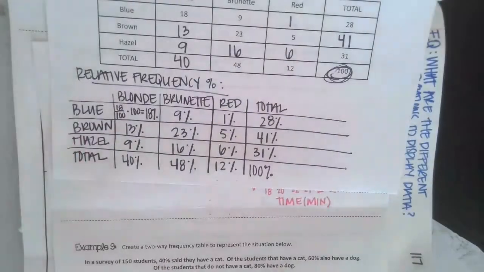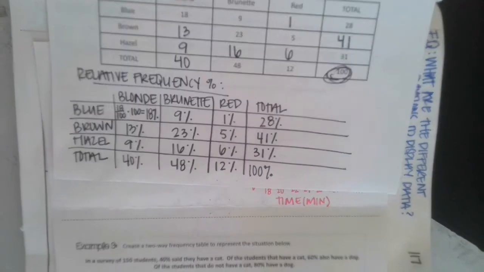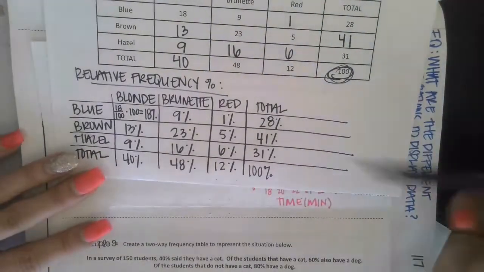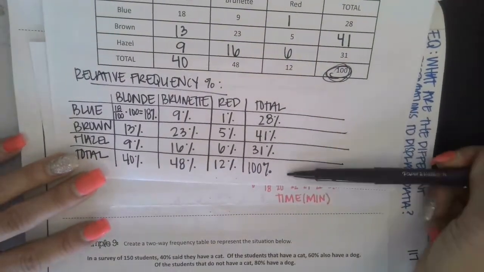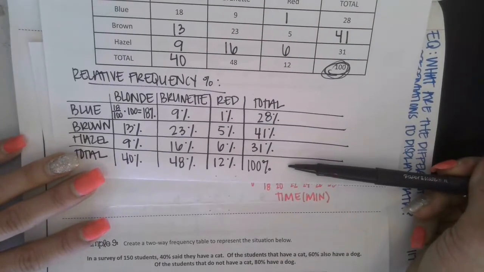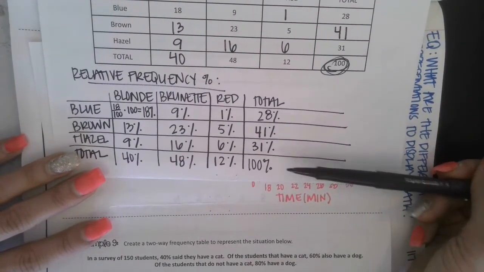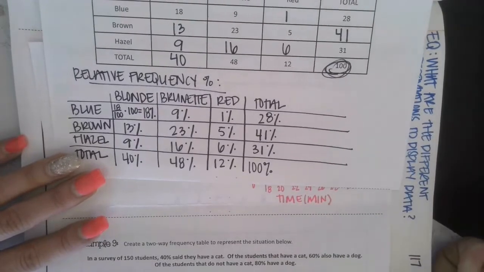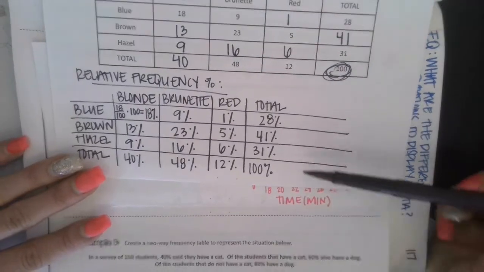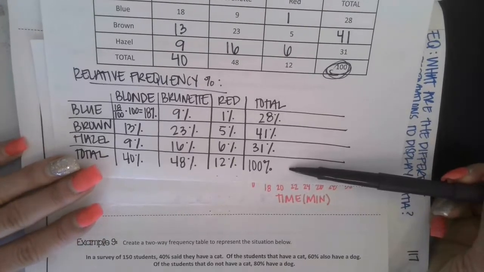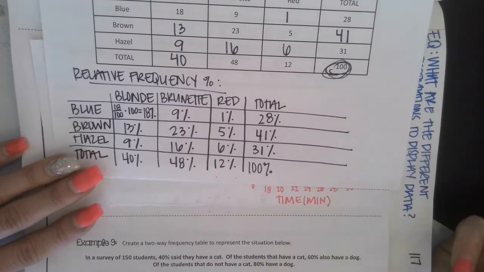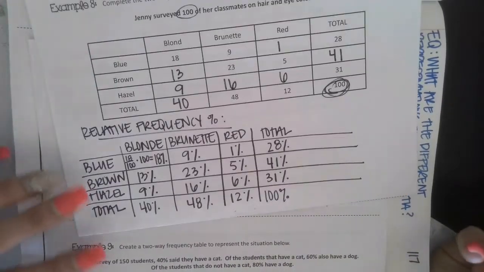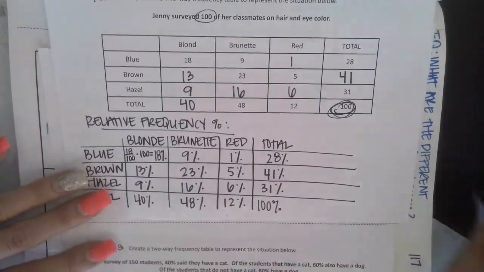And then what's important to know is they still should total. So 28 plus 41 plus 31% should be 100%. So if it wasn't out of 100, these numbers should still total to be that 100%. Because again, let's say if it was out of 300, then this guy would be 300 divided by 300 times 100, which is still 100%. Okay? So relative frequency is as a percentage.